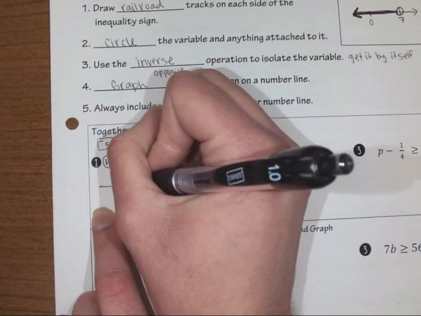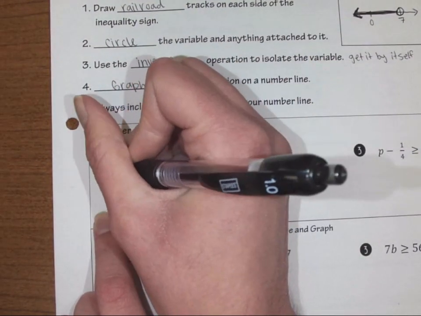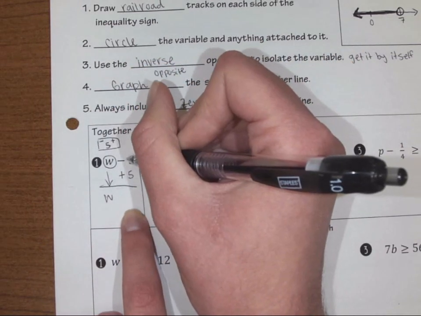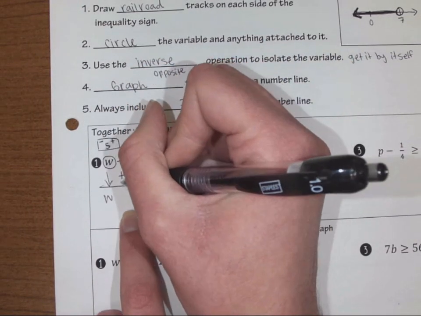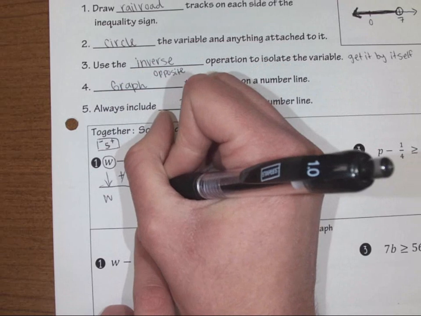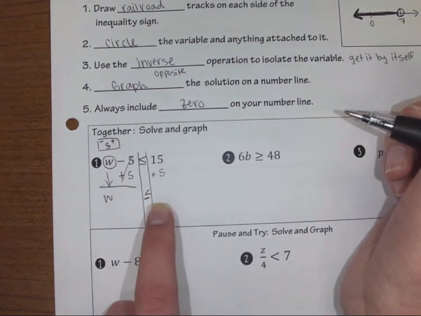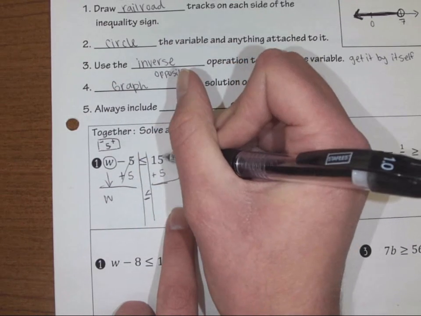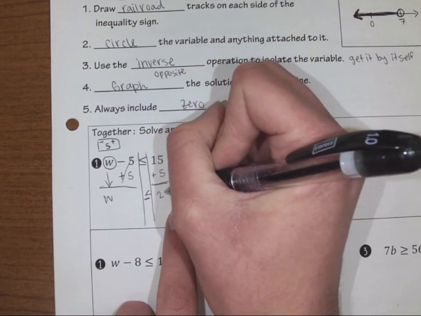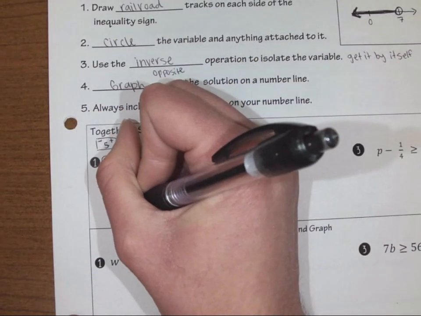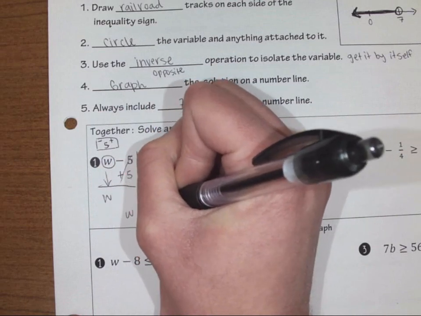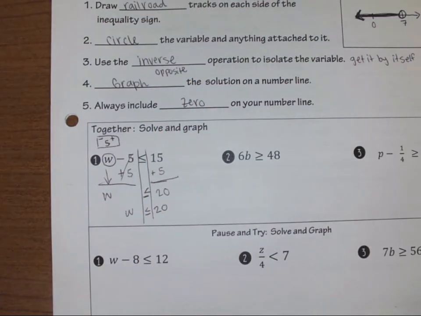So we're going to finish solving all of this. So my W, he comes straight down. Negative 5 plus 5, those cancel. My inequality symbol, he just comes straight down. And then I'm going to add these two together. 15 plus 5 gives me 20. So I now know that W is less than or equal to 20.